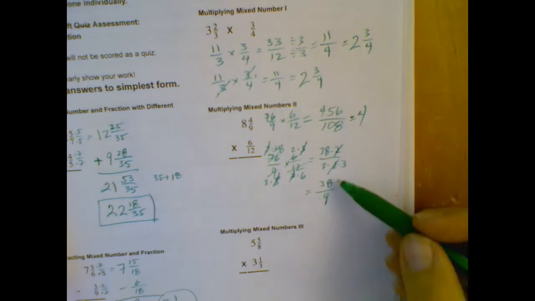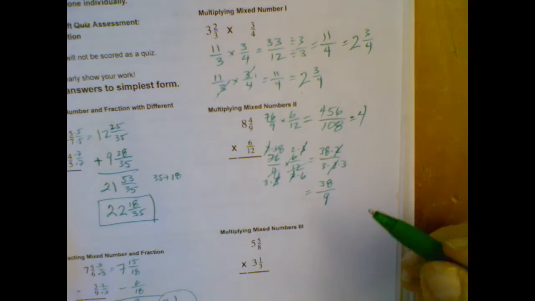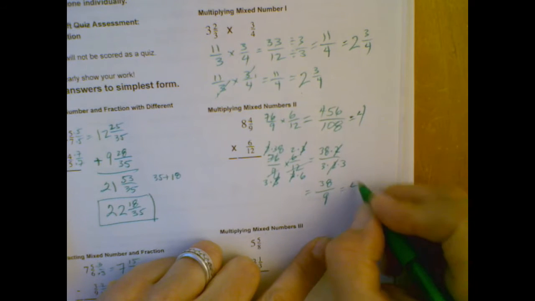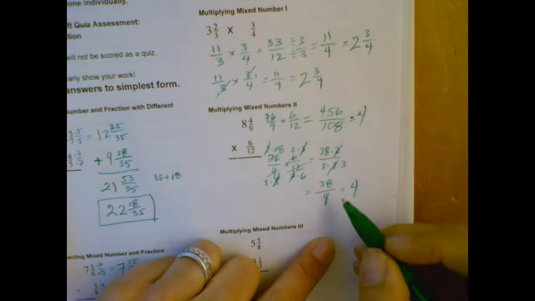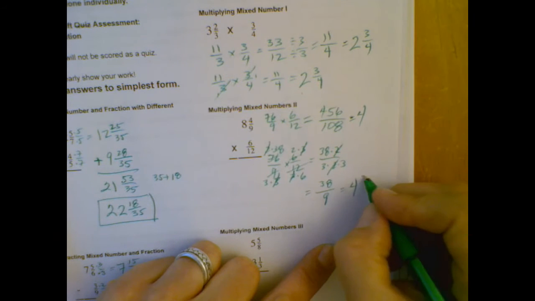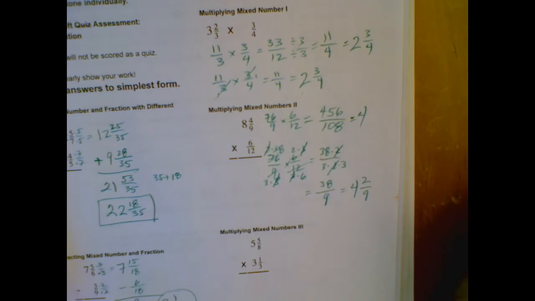Well, now this is a lot more doable. How many 9s are in 38? Well, 9 times 4 is 36, so I get 4. That matches up. And that leaves me with 2 left over, so 4 and 2 ninths.